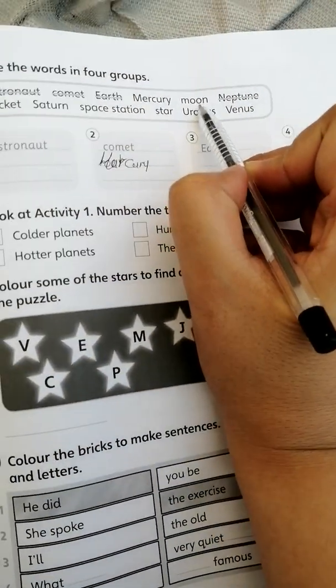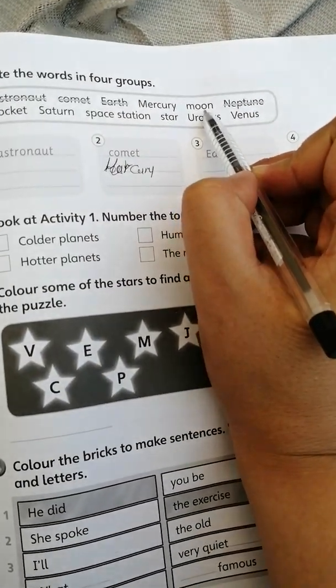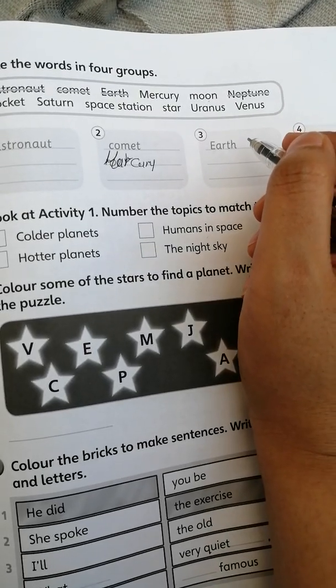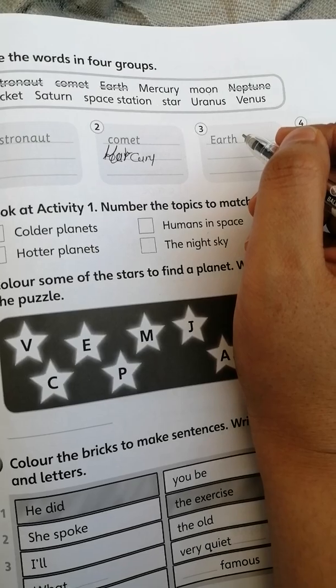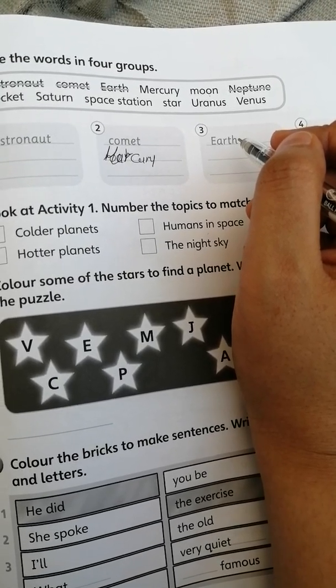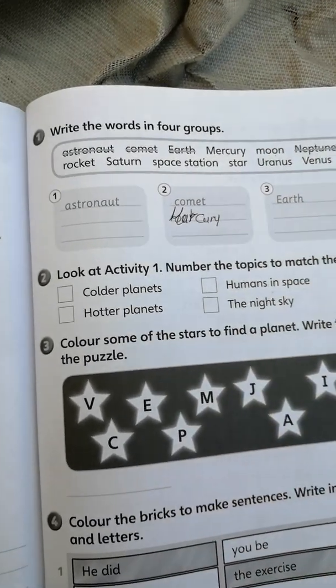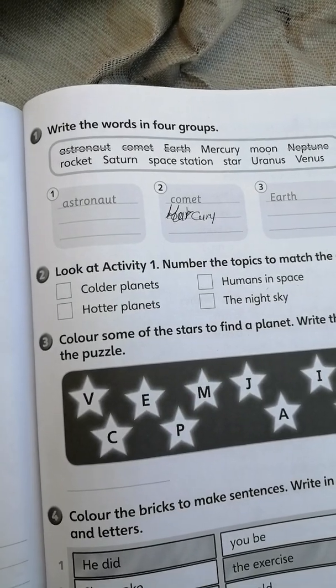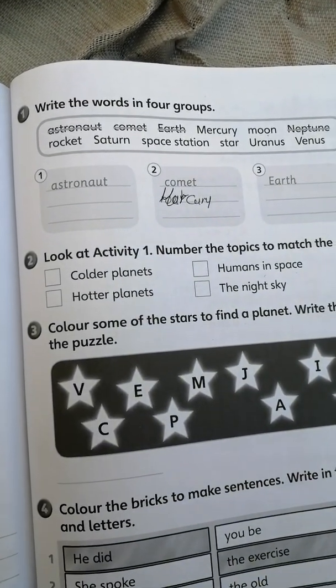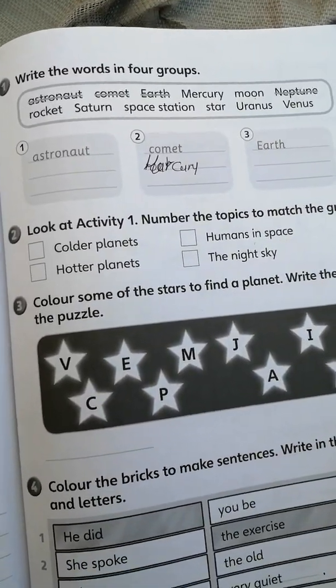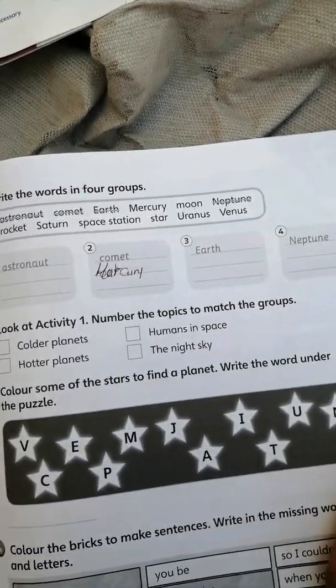Moon, so humans in space, something we can write, yes or no? Or the what? Tell me. Night sky. Night sky, yes or no?